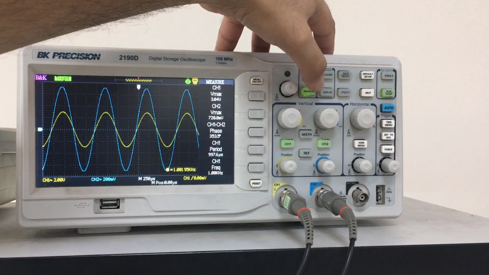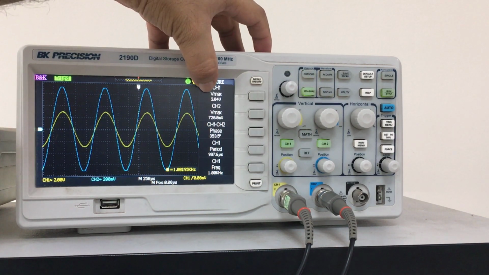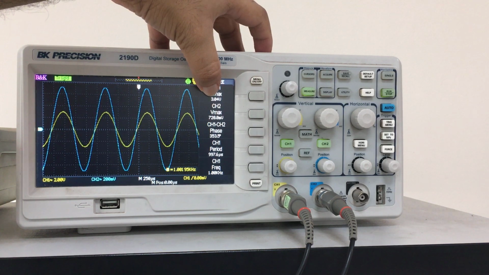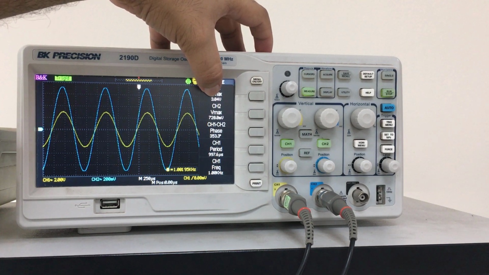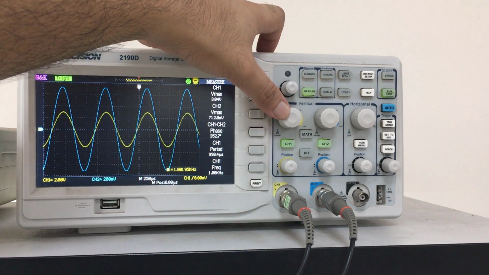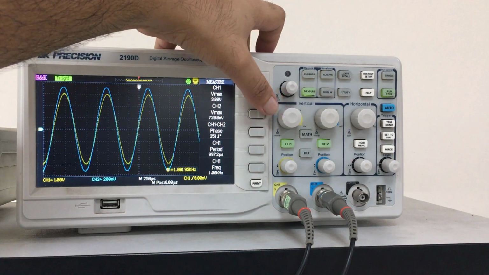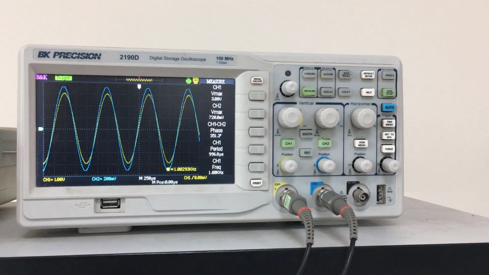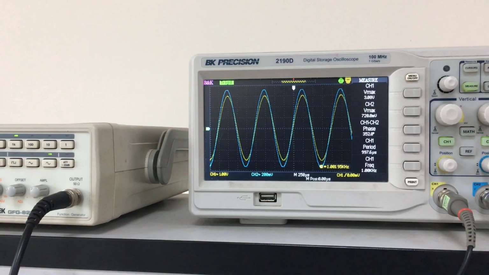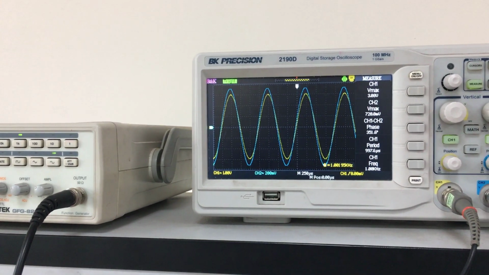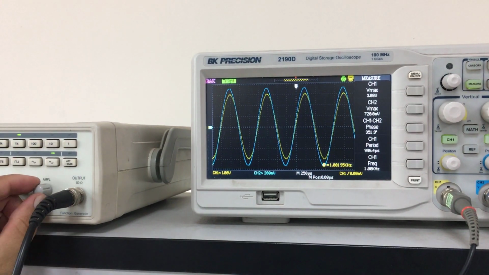Now if we go to measure, we see that channel 1 voltage max is 3.04 volt. We need to set it to 2.48 volt, which we measured as the Thevenin voltage. So let's adjust the amplitude and get as close to 2.48 volt as possible.